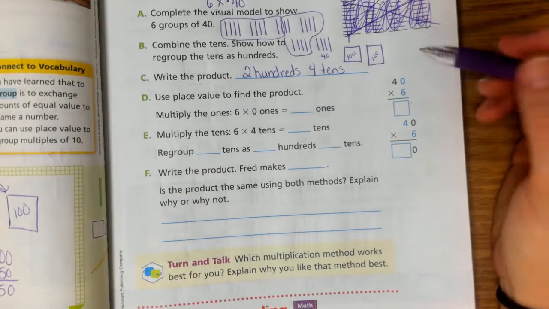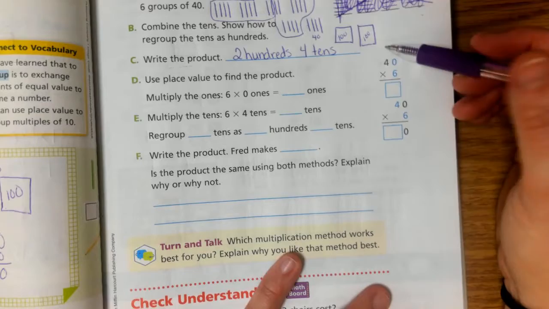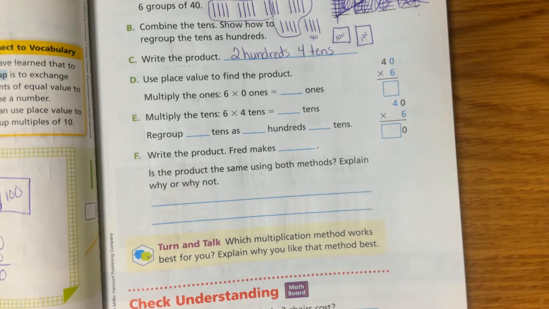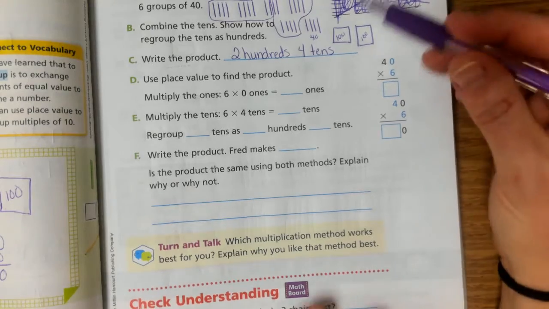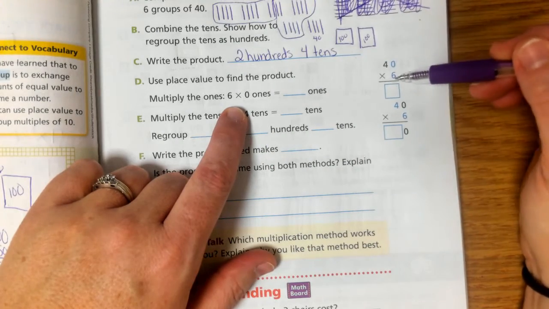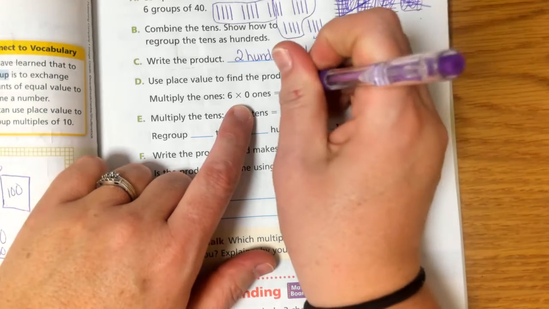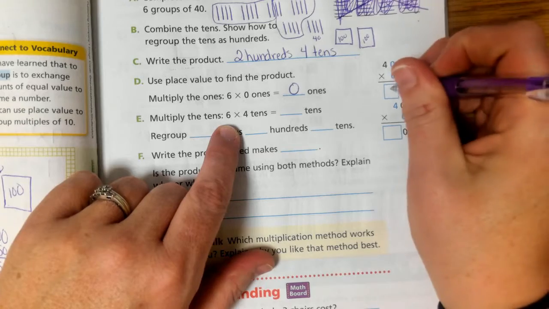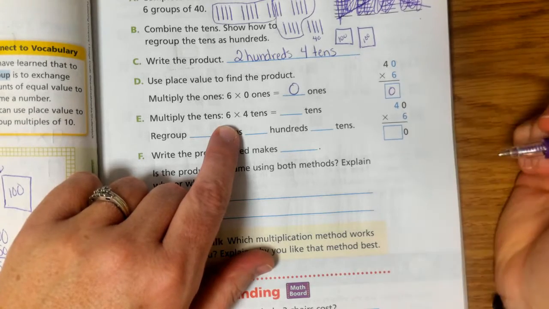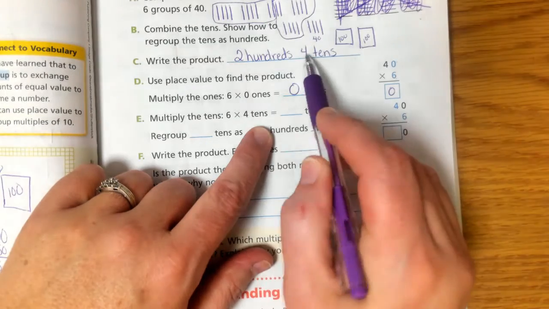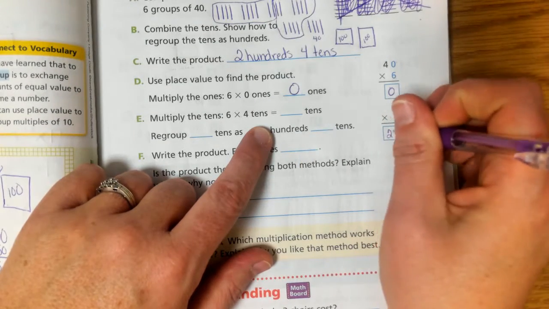So when I look at my, instead of drawing a picture sometimes, I might be able to figure out doing it like this. So when I multiply my ones, 0 times 6, we always know anything times 0 is 0. And then we multiply 4 times 6, which we found out is 200s and 4 10s, so that's 24.